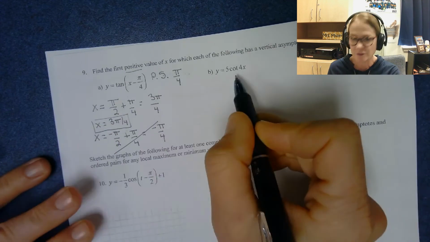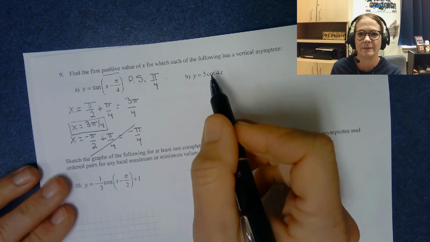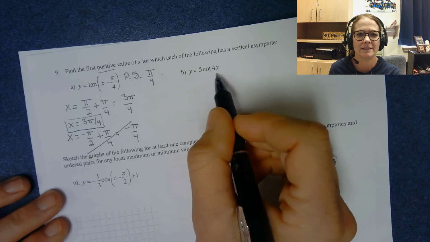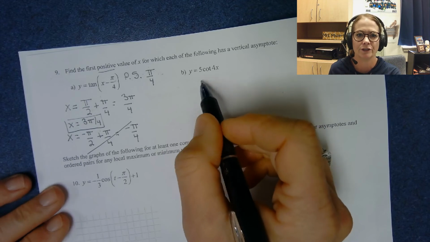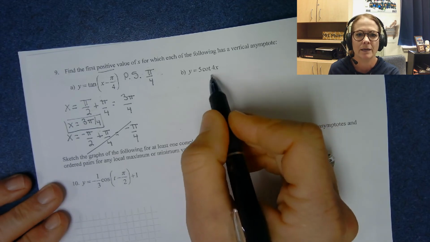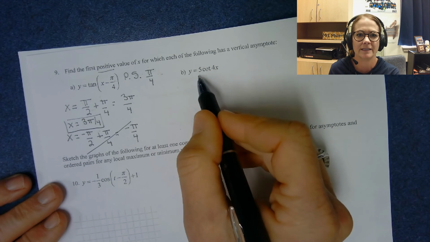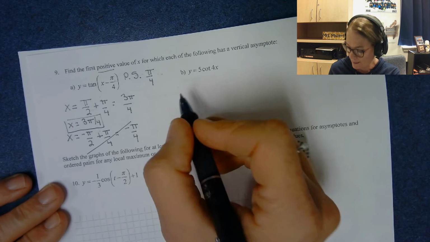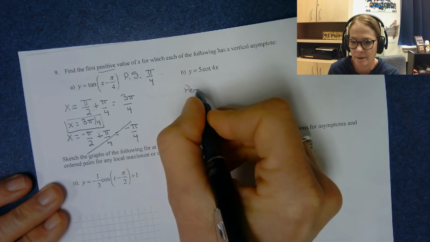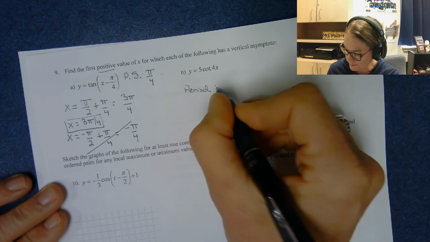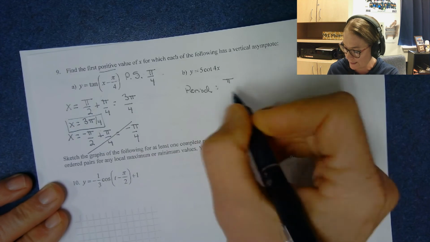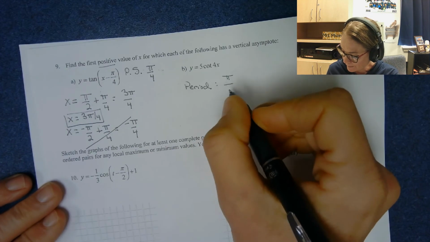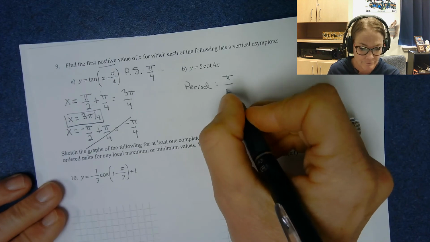All right. This one doesn't have a phase shift, which is always a little bit easier. So we're just going to go to the start and the end of the period. This 5 is just going to affect a key value; that doesn't affect the asymptotes. We're just going to use this 4 to get our period, which is pi for cotangent and tangent, divided by that 4.